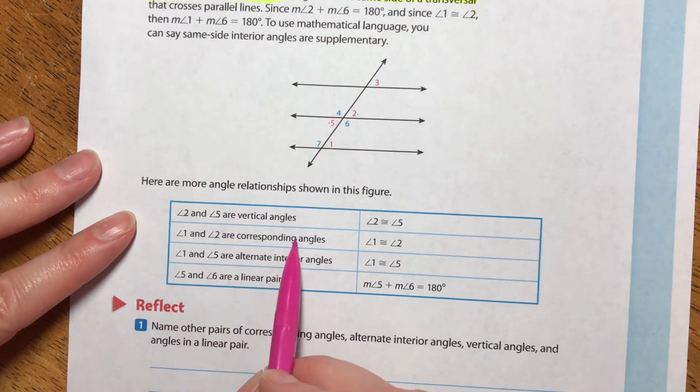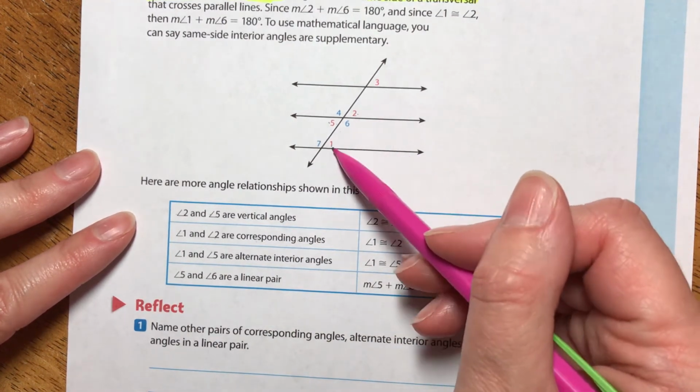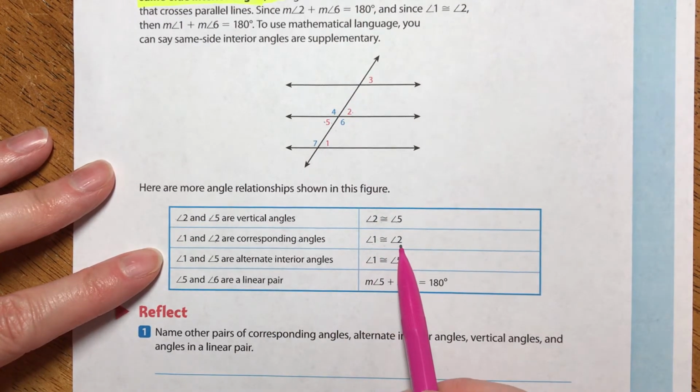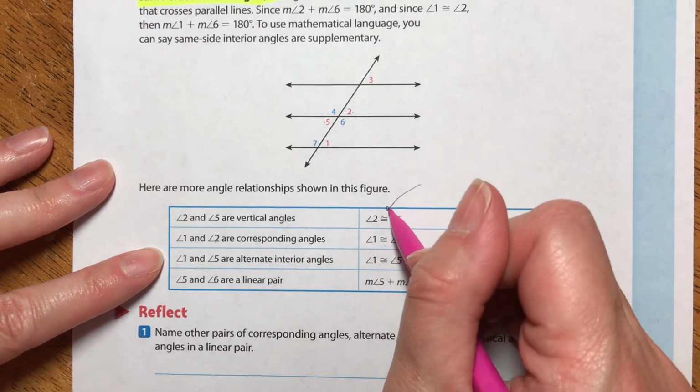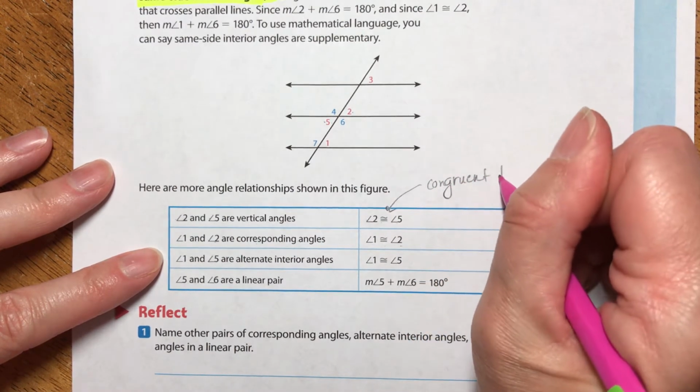Angles 1 and 2 are corresponding angles. Corresponding means the same location at the intersection. And if you look, they're both upper right. Angle 1 is congruent to angle 2. That means congruent to.